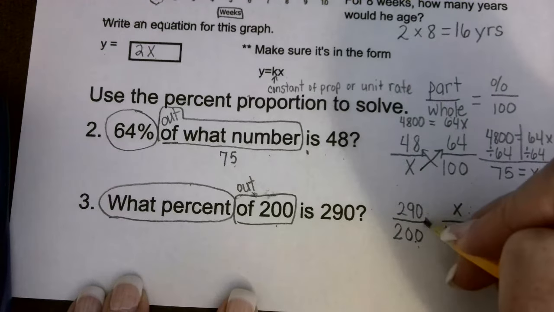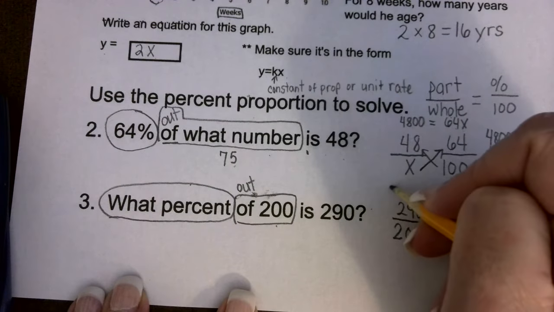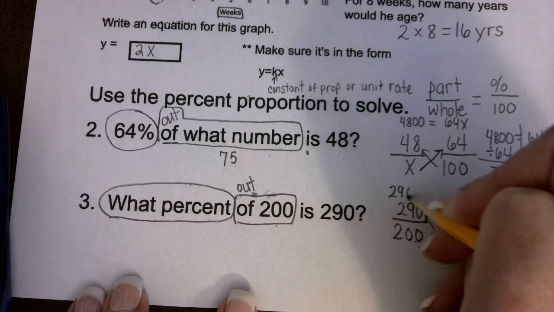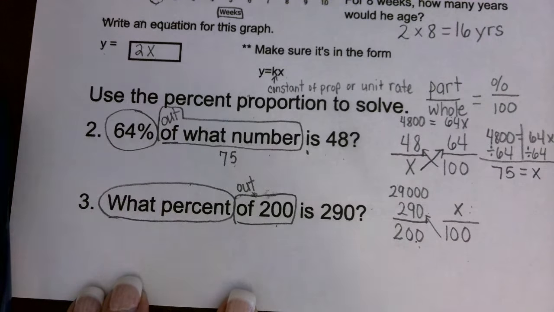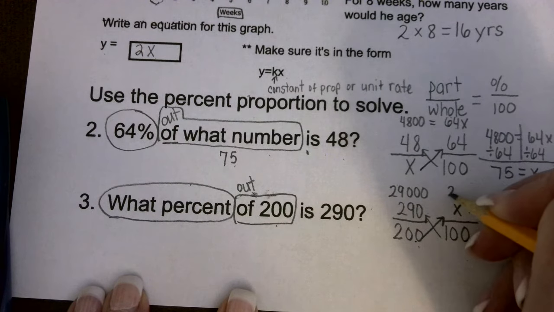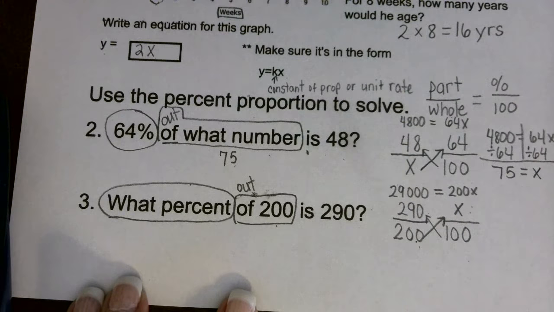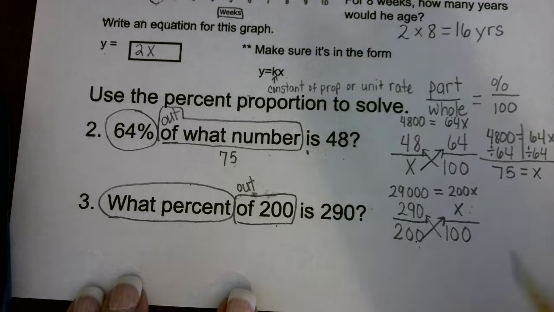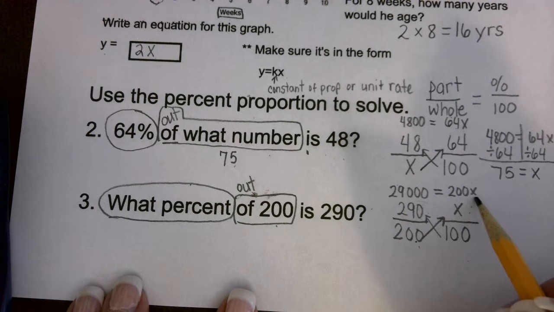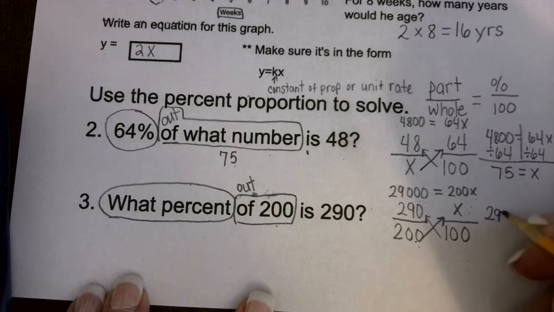So we cross multiply. 290 times 100, and that's going to be 29,000. And then 200 times x is 200x. Remember that those two things have to be equal when we cross multiply. So we're looking for 200 times some number is going to give us 29,000. And if you don't know that, we have 29,000 is equal to 200x.